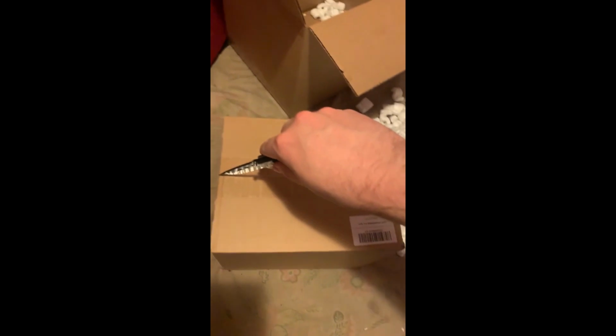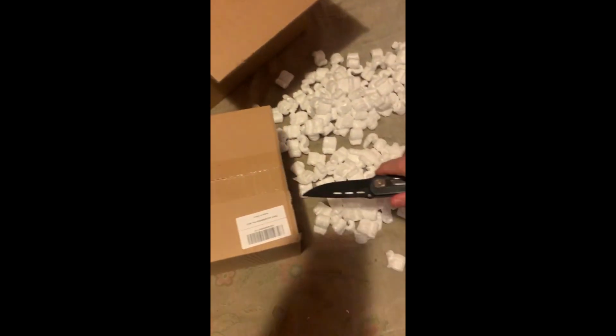Alright. Nothing else in there. Uh-oh. I'll clean this up later. Be very careful when cutting open this one.